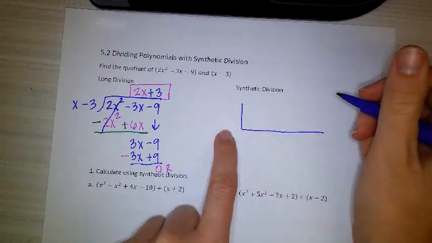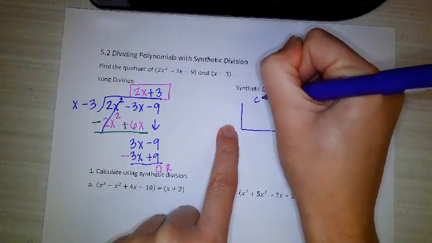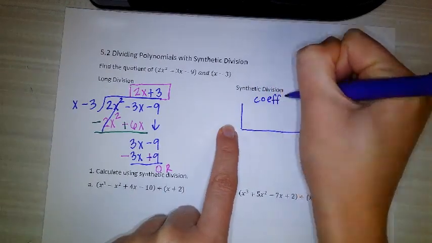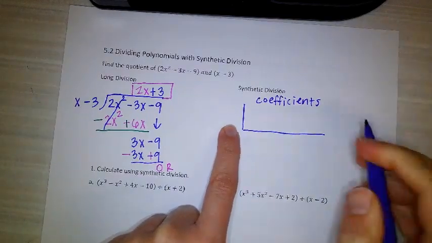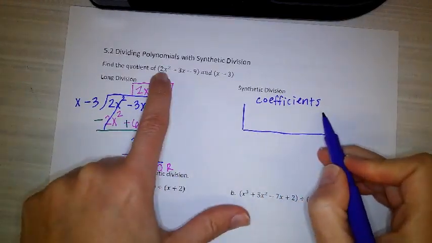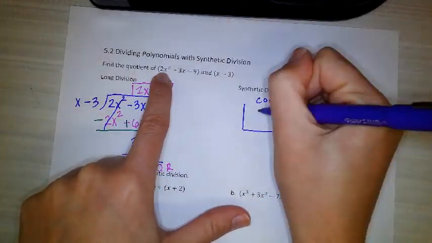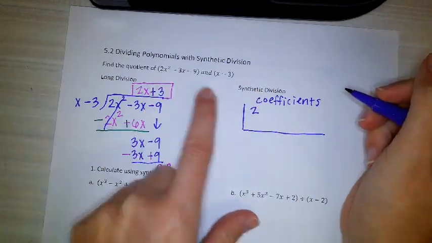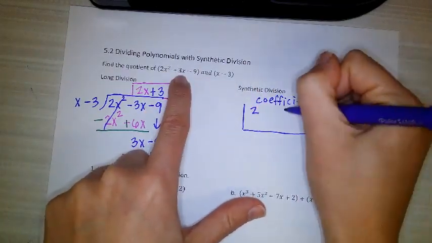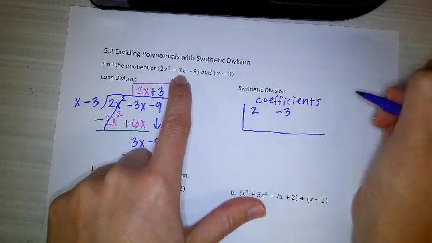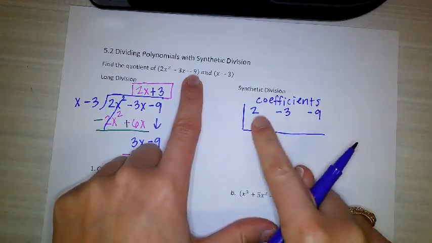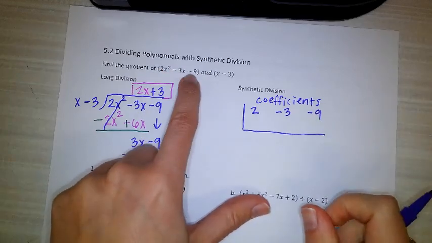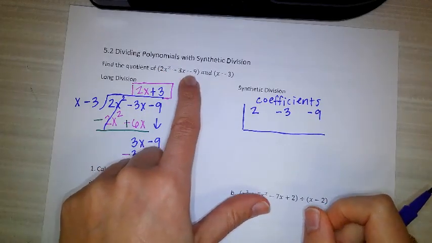And here at the top of the L, we're going to use the coefficients of our dividend, of what's getting divided. So I'm starting with 2x squared, so I just need the 2, minus 3x, so negative 3, minus 9, so negative 9. So this represents the coefficients of that quadratic expression.